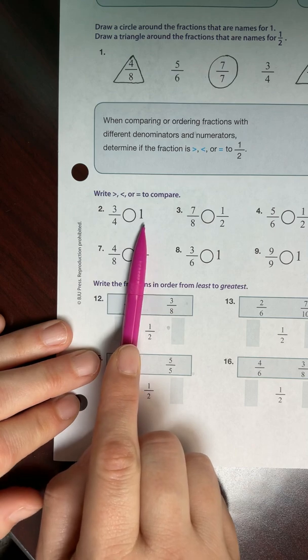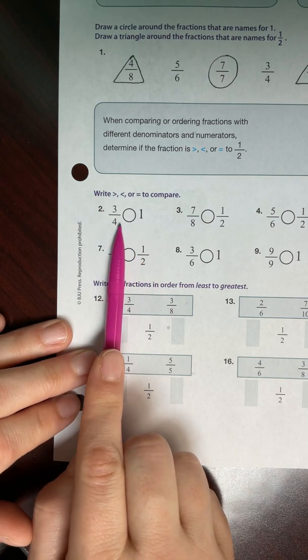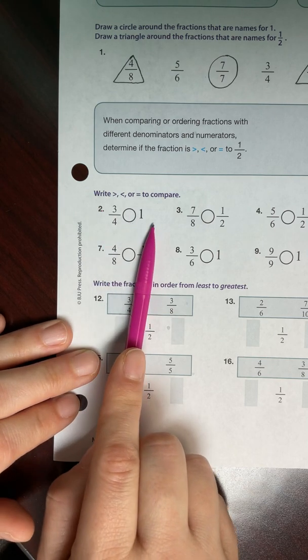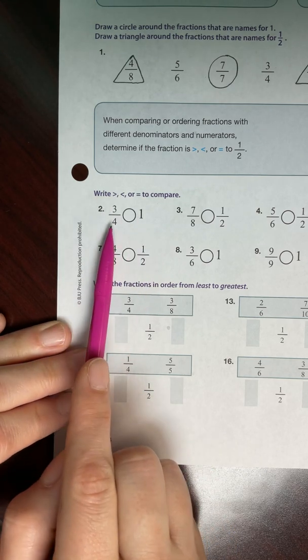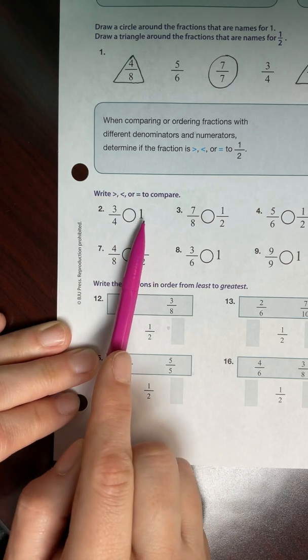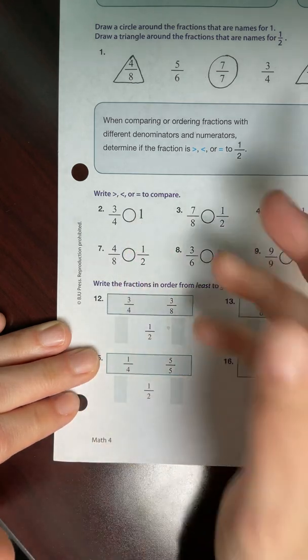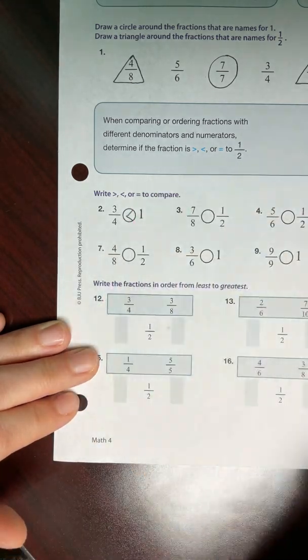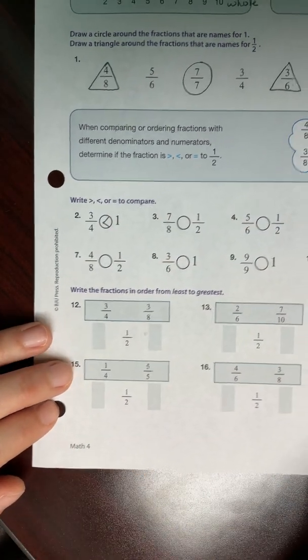This one we're comparing to 1 whole. 3/4 compared to 1 whole. If the numerator is smaller than the denominator, then it is less than a whole. So we're going to write 3/4 is less than 1 whole.